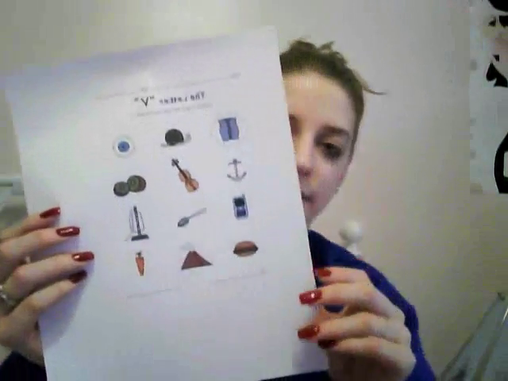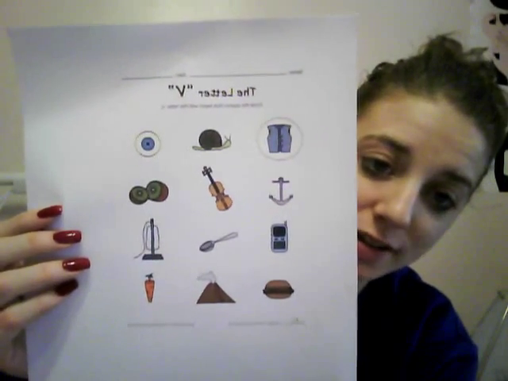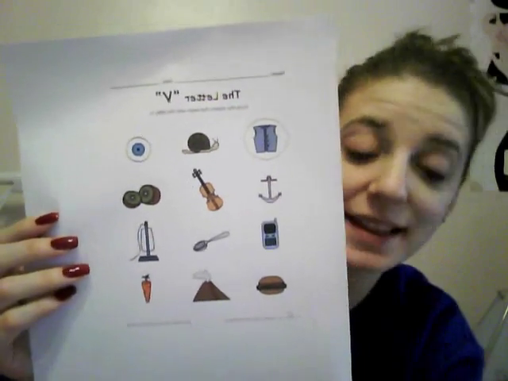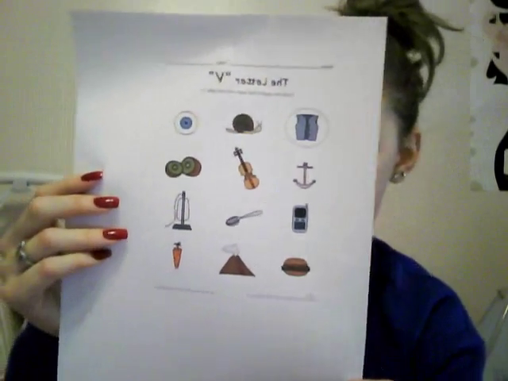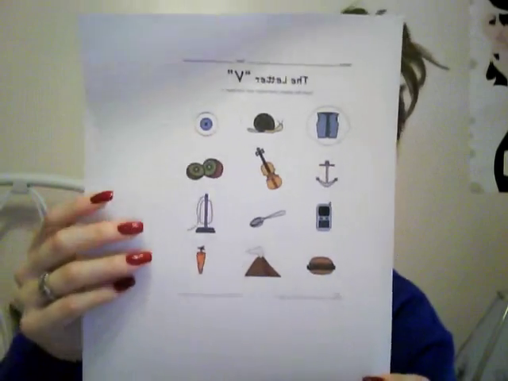Also in the Writing Center, or even in the Math Center, because I usually like to make this a Can You Find game, we have the letter V, where the students circle the objects that start with the letter V, and then they count how many they have found that start with the letter V. And then in the Reading Center, I have a variety of books that promote the letter and the letter sound, where students can go and read something like this.